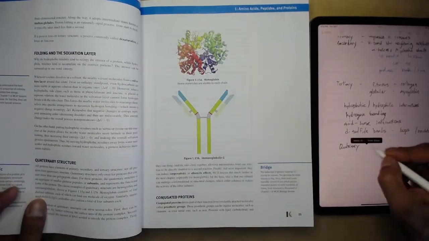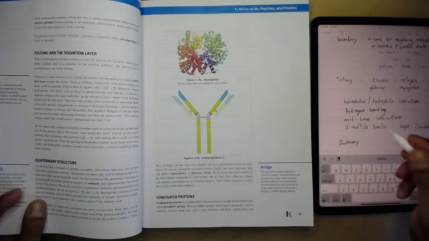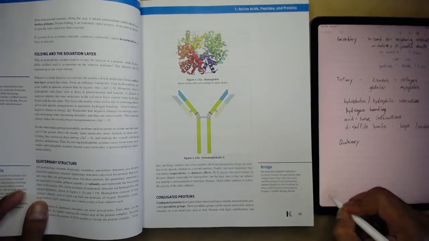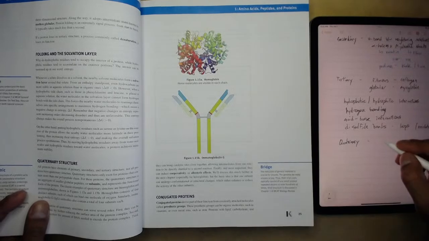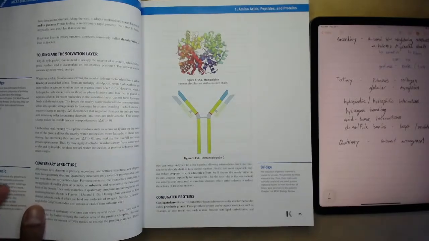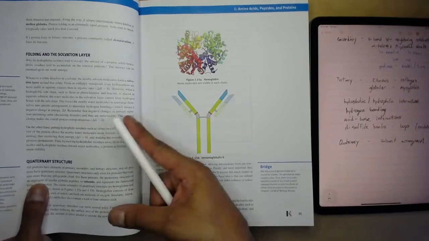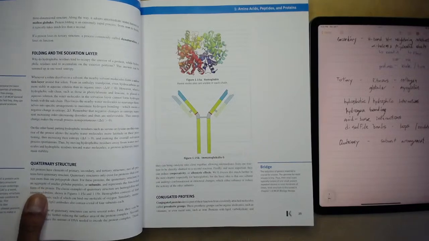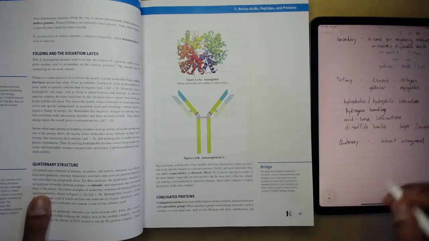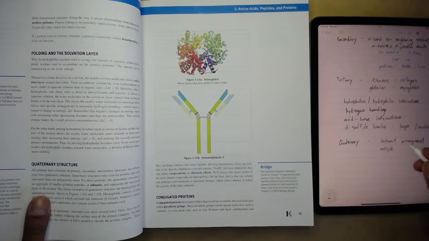Quaternary structure refers to the subunit arrangement. Contain more than one polypeptide chain. Multiple chains.